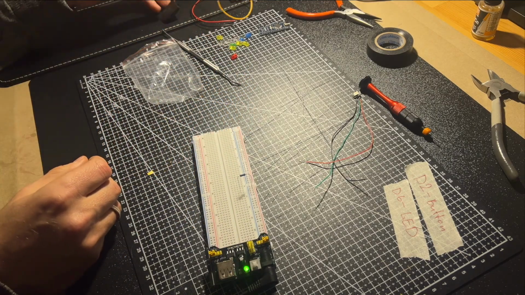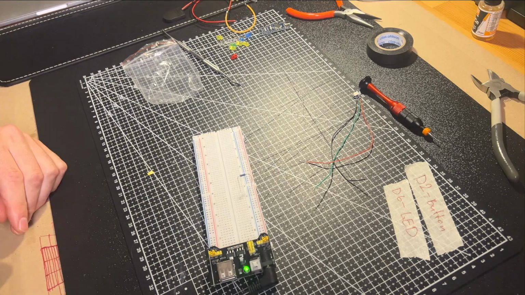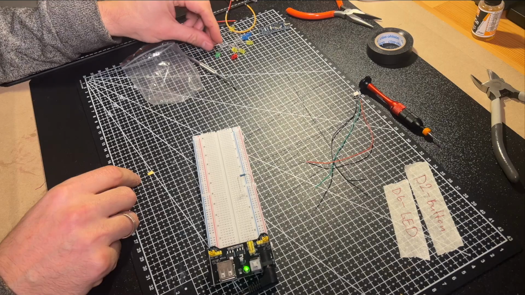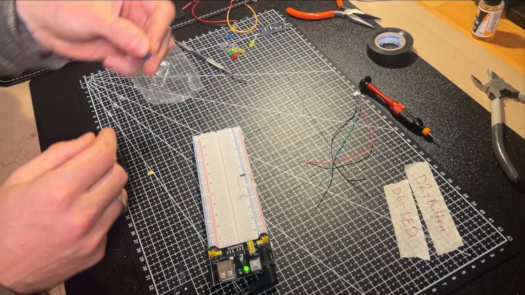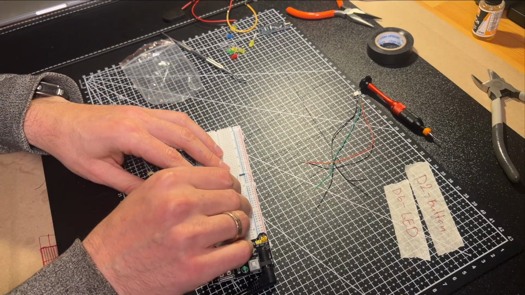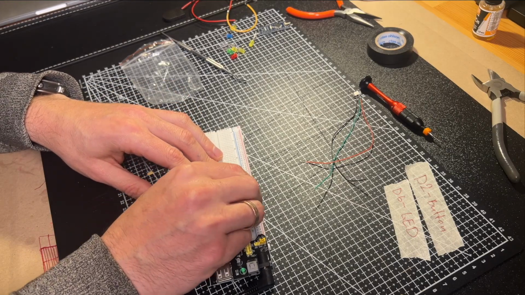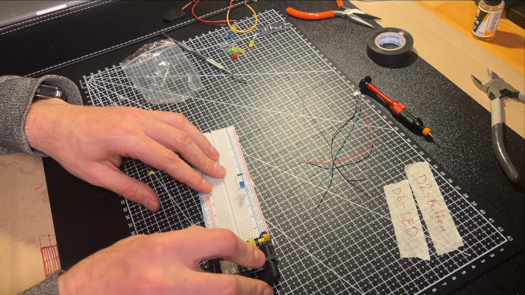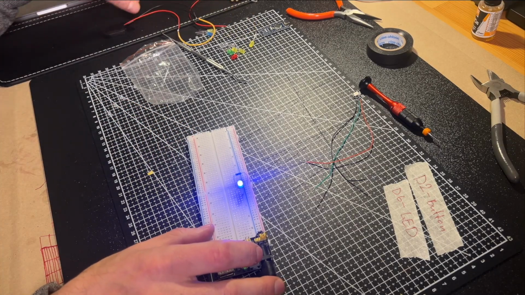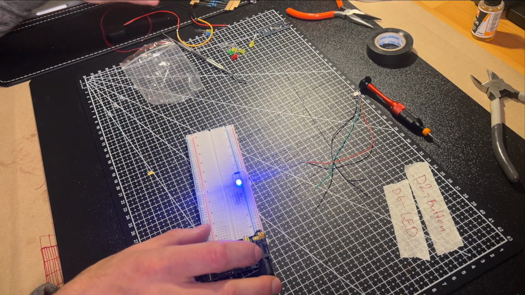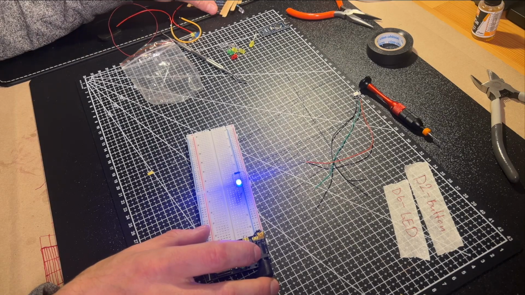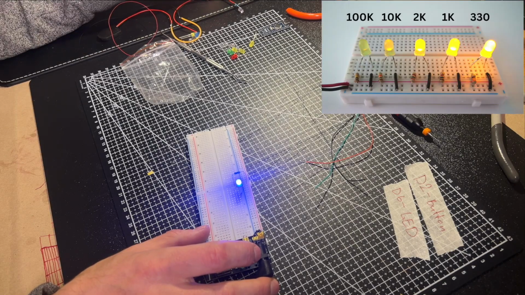Good. Then, if you want to change the power, how bright it is, let's go to that diode one more time. Long one here and the short one here, so it's lighting like that. You could use another resistor, and the more you take, the less bright it's going to be.